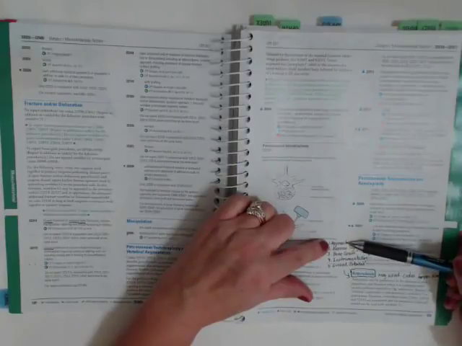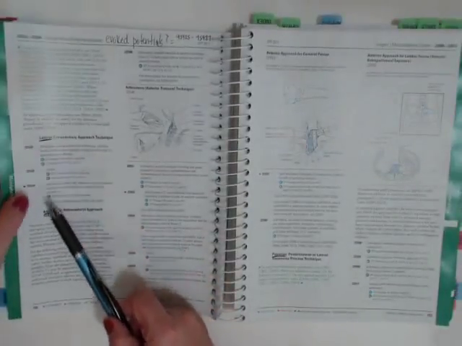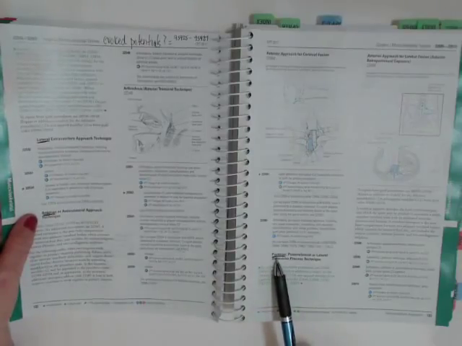Number 1 is your approach. What I mean by that is, do you see here this says lateral, this says anterior, and this says posterior.